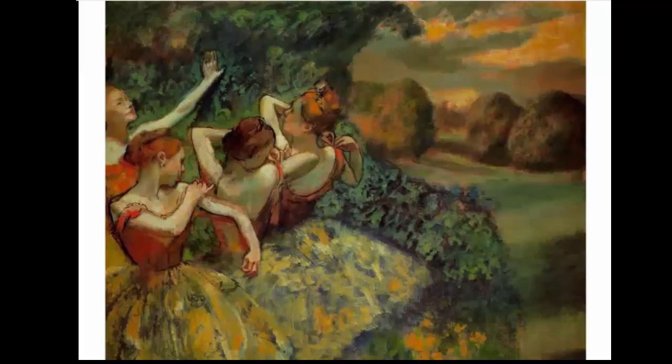One here very similar to what you have in your textbook, the rehearsal, just adjusting the costumings, the accidental nature of the painting. These women aren't posing for a portrait, but just a moment, capturing a moment of activity here.